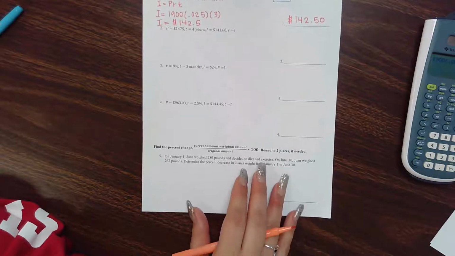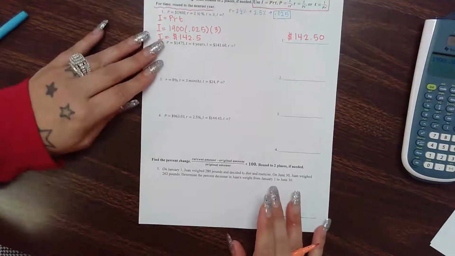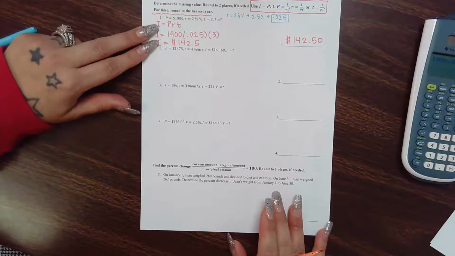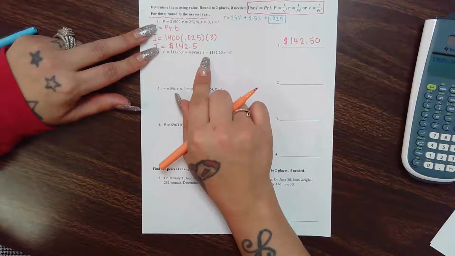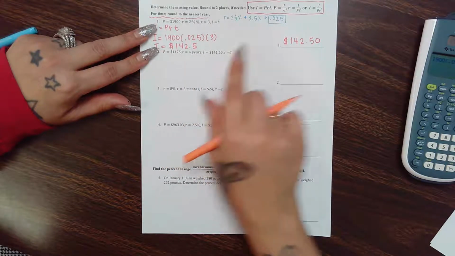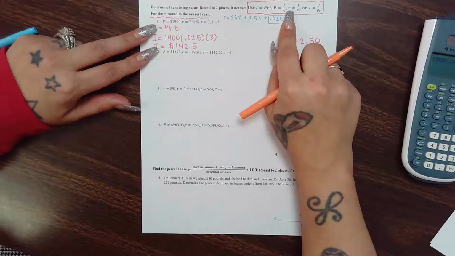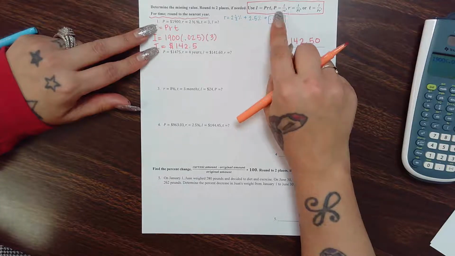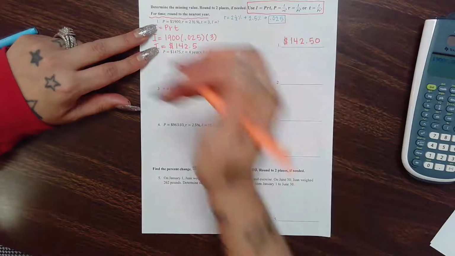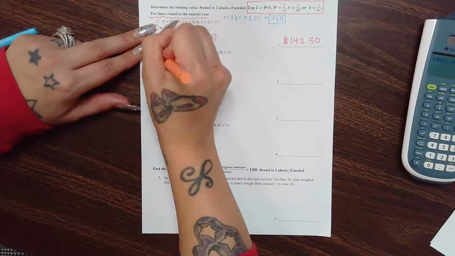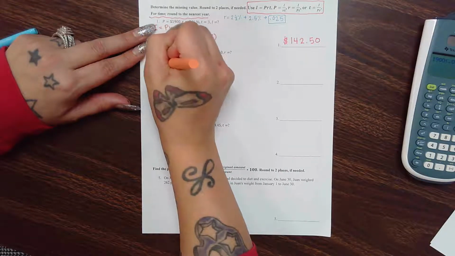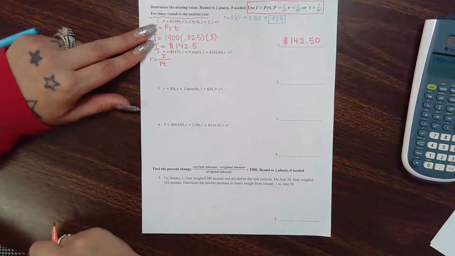And I noticed that for problem 2, I want to keep the thing here. For problem 2, I have a principal, a time, an interest, but I don't have a rate. So I need to use the formula that's solved for R, which is the third one. And that formula is R equals interest divided by principal times time. I have it written up there.